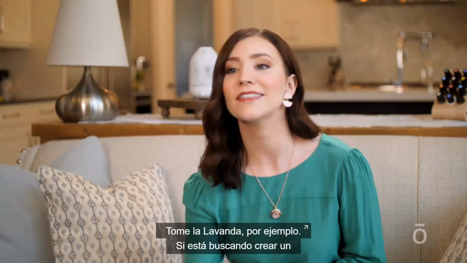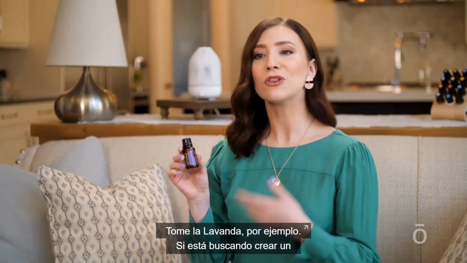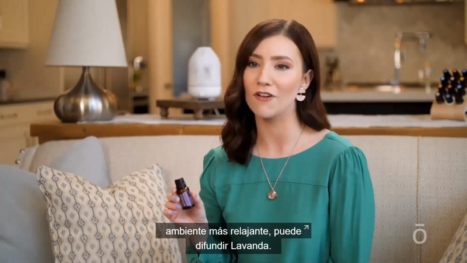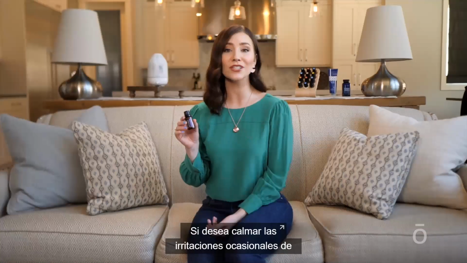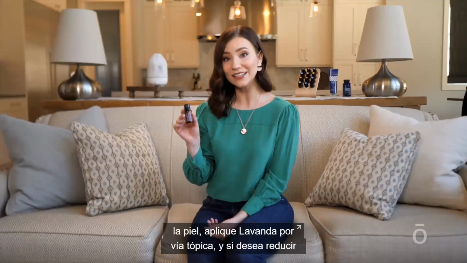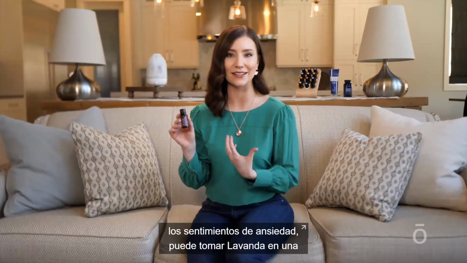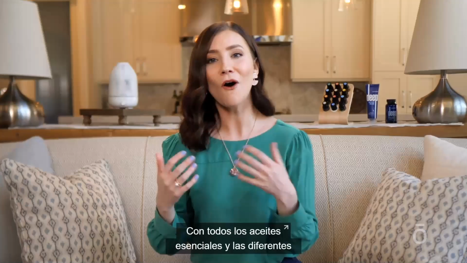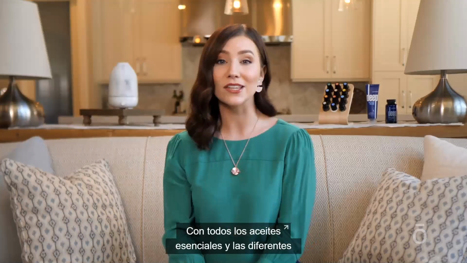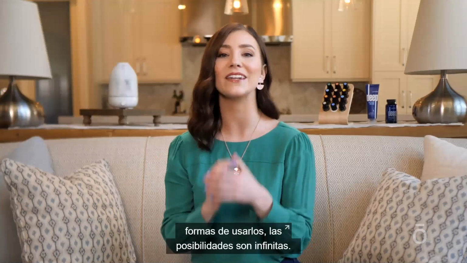Take lavender, for example. If you're looking to create a more relaxing environment, you can diffuse lavender. If you want to soothe occasional skin irritations, apply lavender topically. And if you'd like to reduce anxious feelings, you can take lavender in a veggie capsule. With all of the essential oils and the different ways to use them, the possibilities are endless.